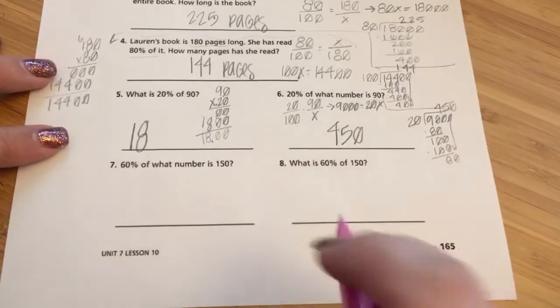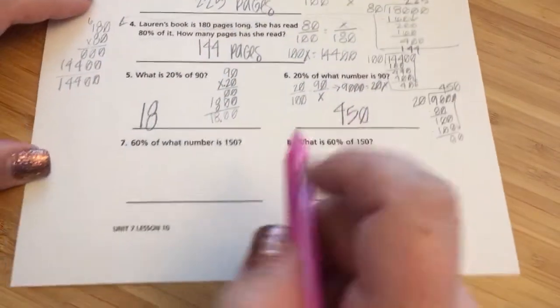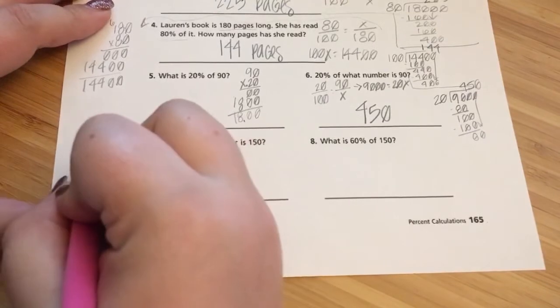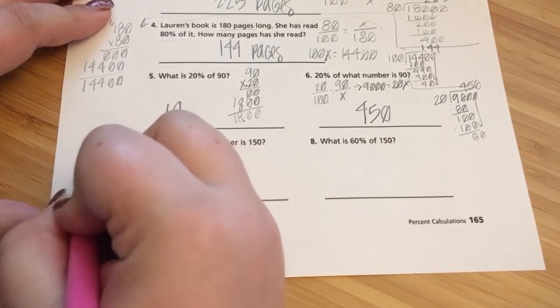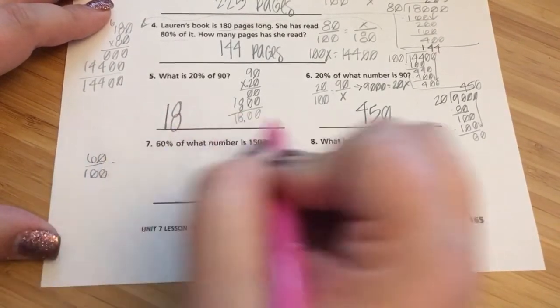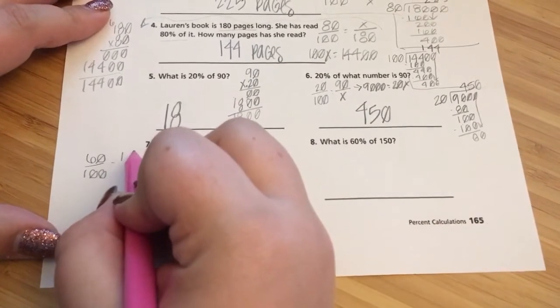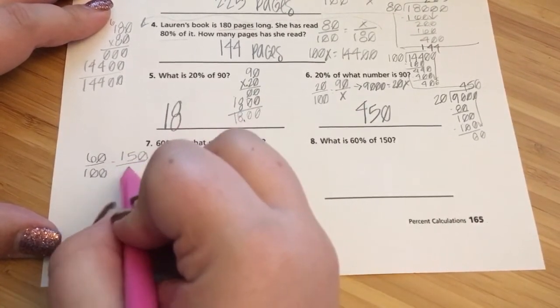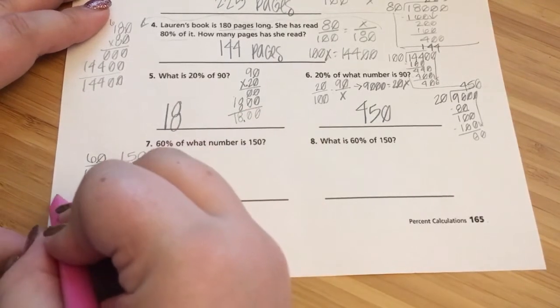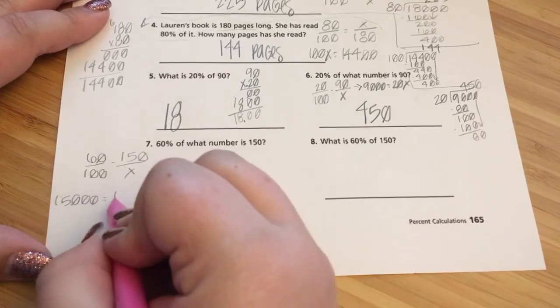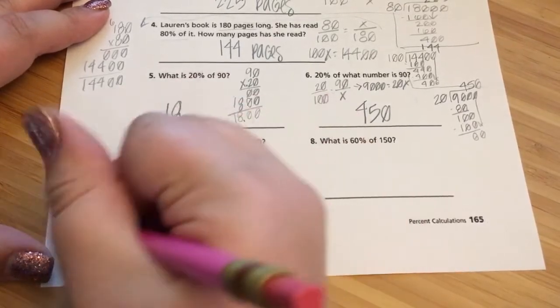Number 7, 60% of what number is 150? So I'm going to do the same thing. I'm going to cross multiply. 60 over 100 is equal to 150 over my variable. Cross it. 60x is equal to 15,000. Now I divide.